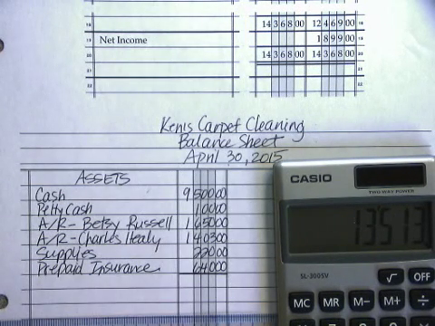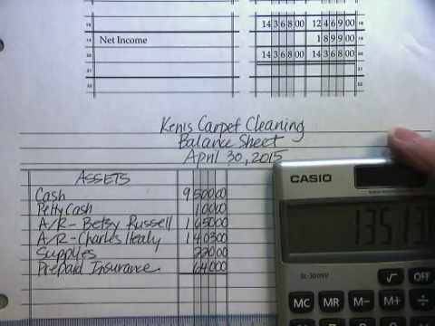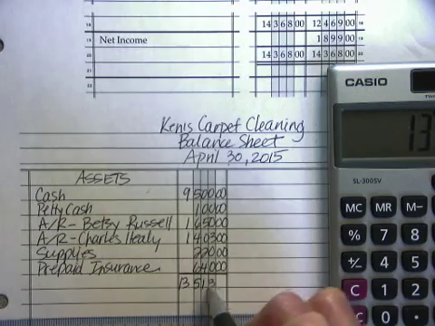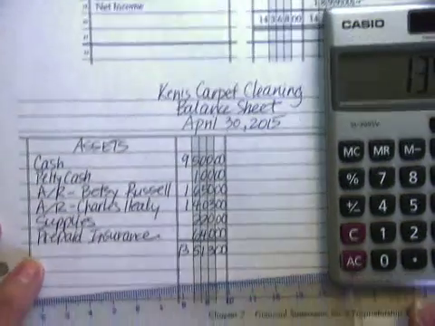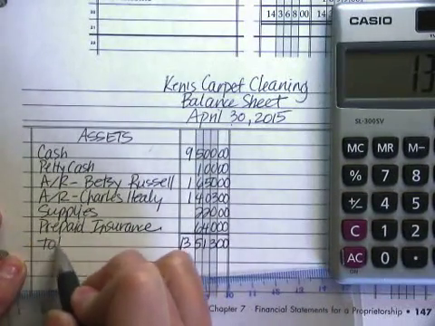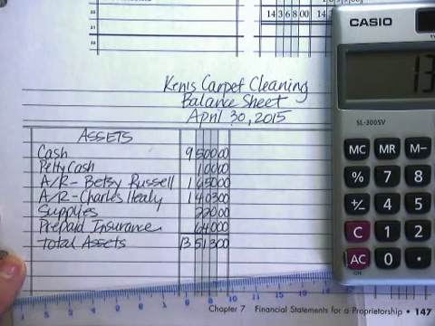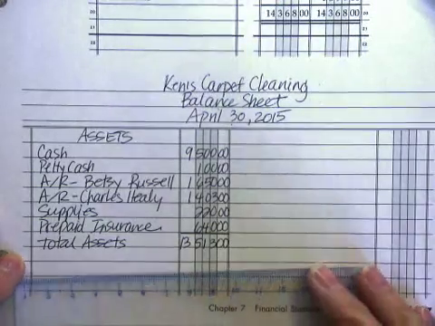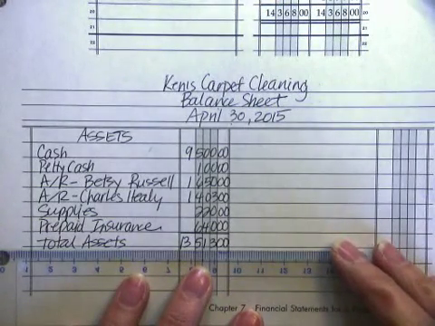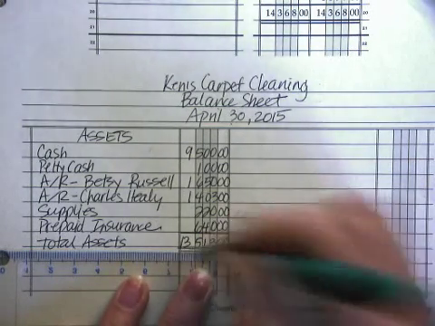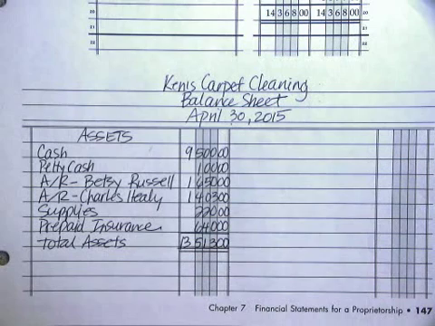Matter of fact, I recommend adding them up twice and make sure you get the same amount, okay? So I have 13,513 for total assets. So I'm going to write that right below. And I need a label. What does this represent? It represents total assets. Remember, every number on a financial statement has a label, so the reader knows what they're looking at. This left side is done, so now you can double underline this. And now we know what the right side has to total to.